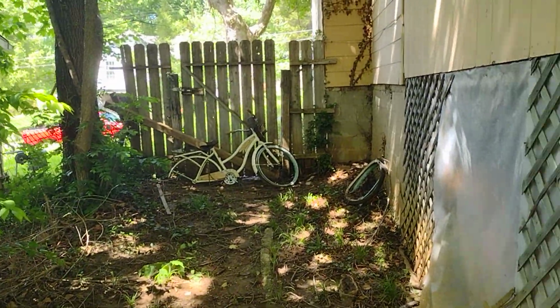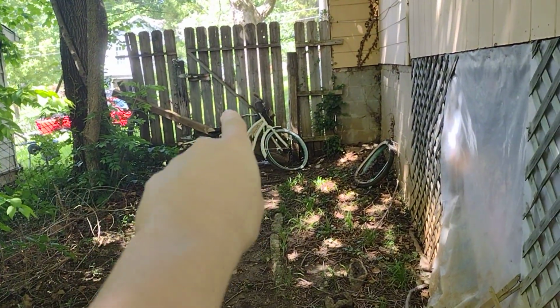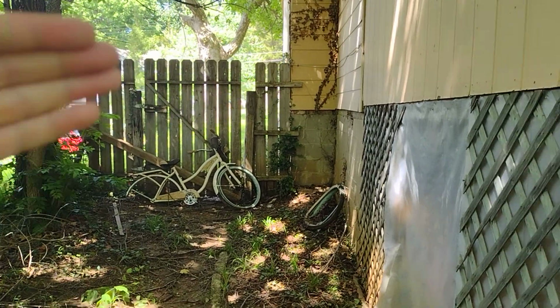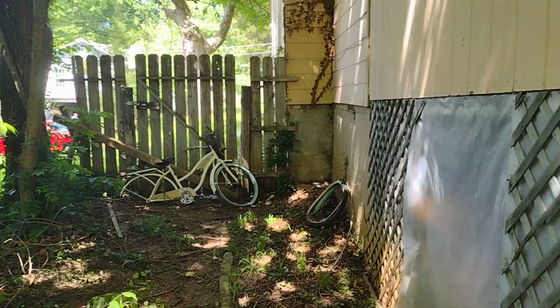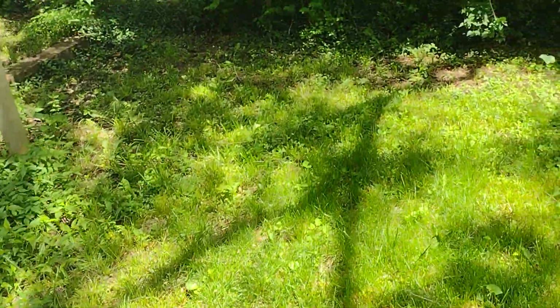Alright guys, the Terrors of Halloween is back here. And then the guests are going to go straight through that little gate right there. Then they're going to continue the way to the front yard area. So that's pretty much it for the backyard. I know it's a little bit short, but it's still a really nice trail right here.